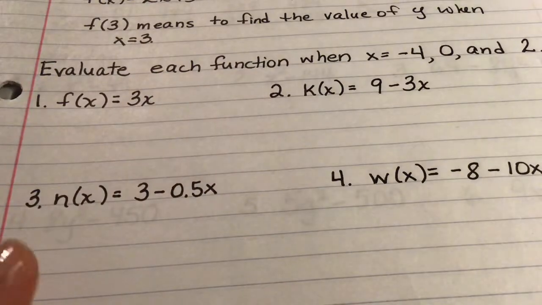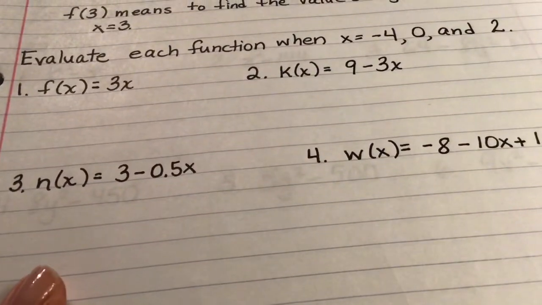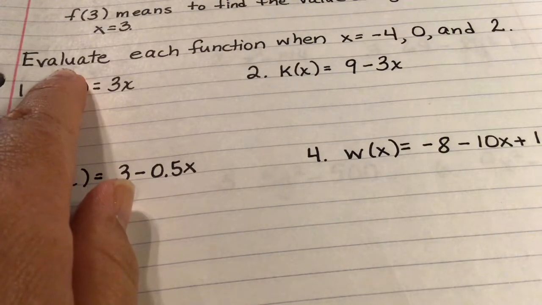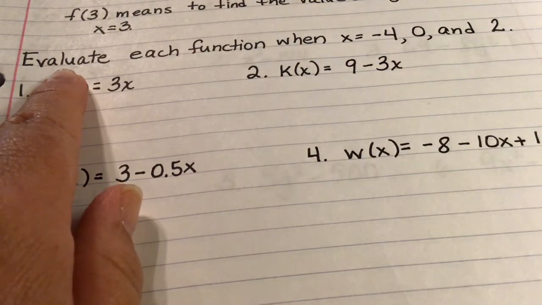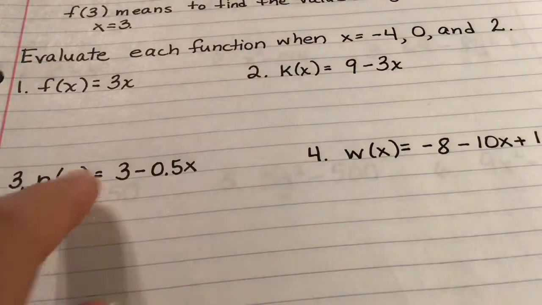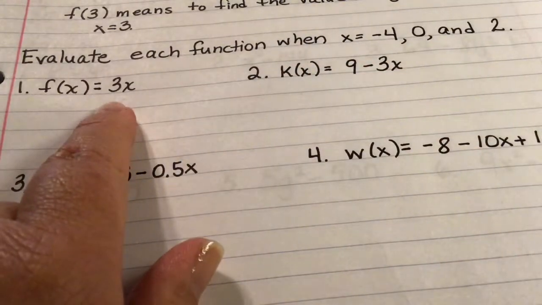Okay, so here's some notation here at the bottom. It says evaluate each function. Evaluate, I want to give you a big clue. Most of the time when you see the word evaluate, that means to substitute to find your answer. So that's what we're going to be doing here. We're going to substitute to find the answers. For each of these 4 problems, I'm going to substitute the given values of x into that function.